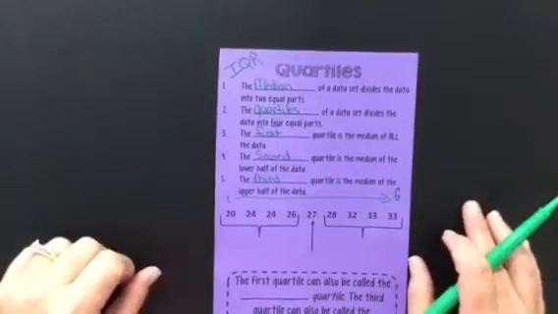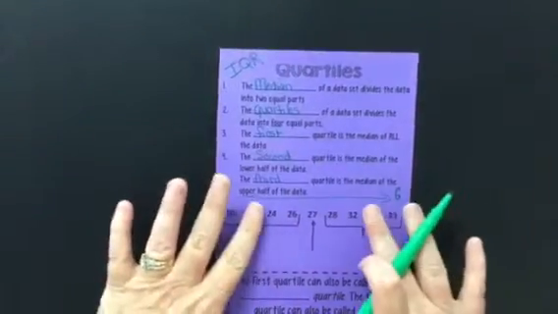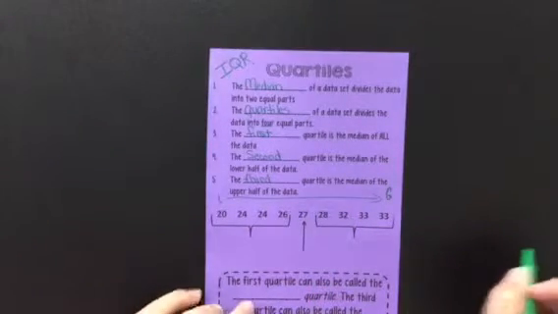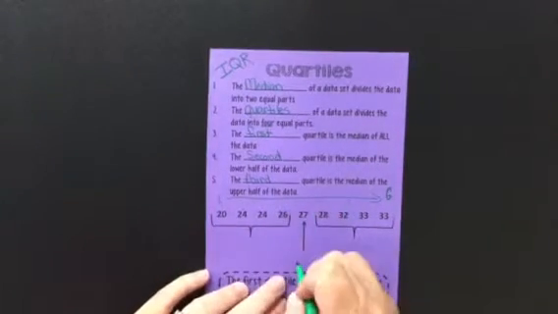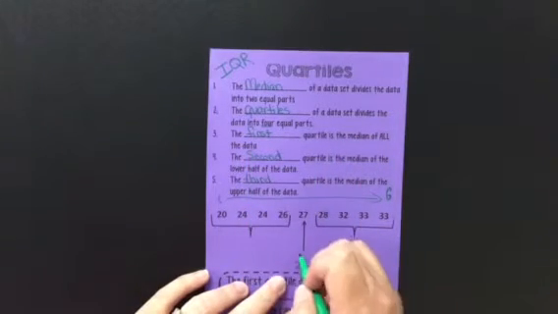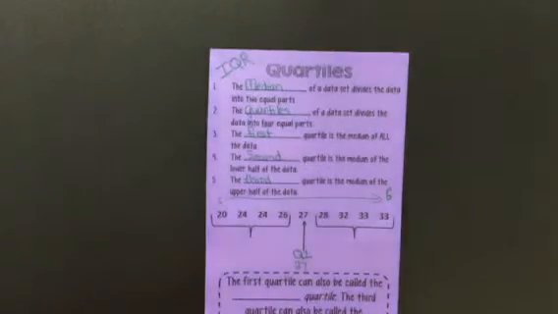Now I'm going to find my middle number. Thankfully, it already tells me. So my middle number is what? 27. This is going to be what quartile? First. So it's going to be quartile 1. The easiest to find.